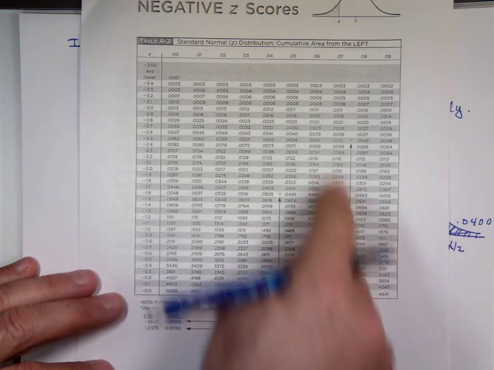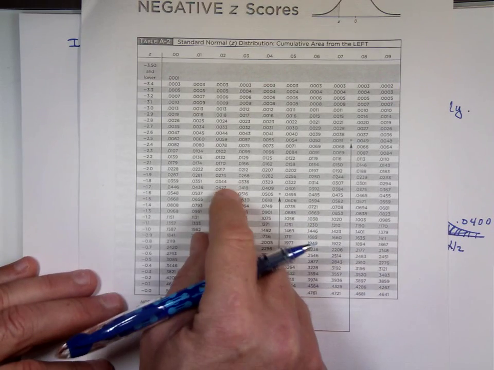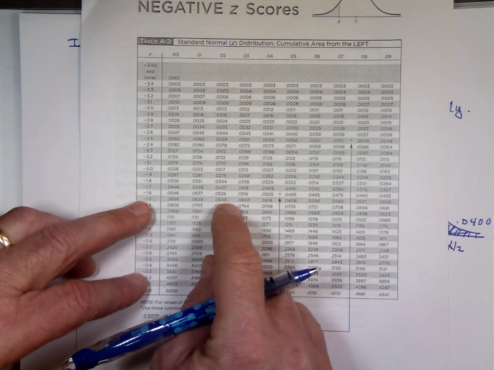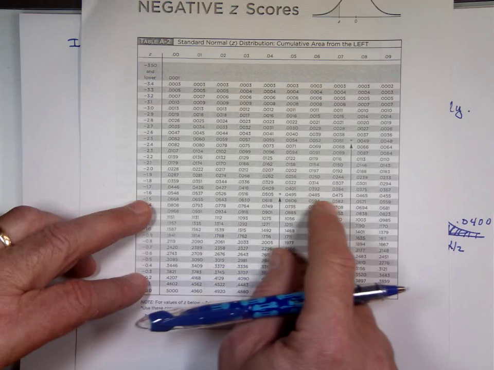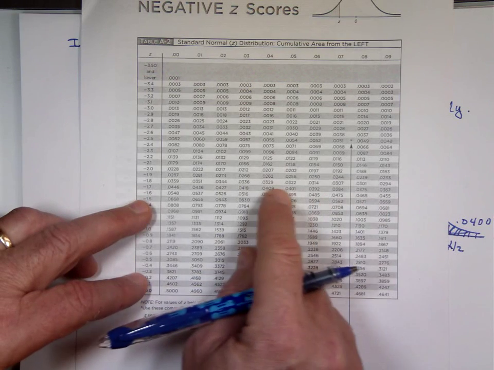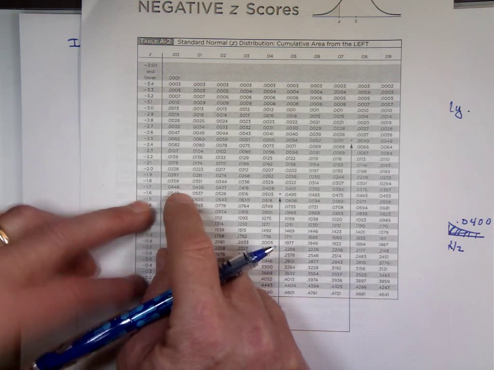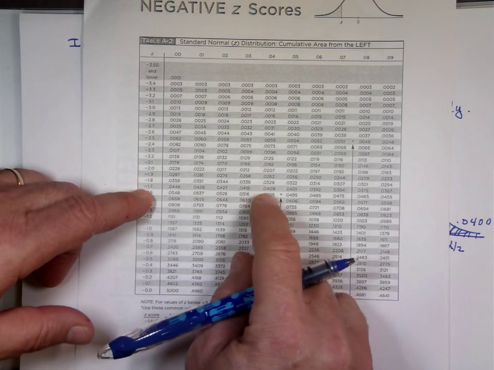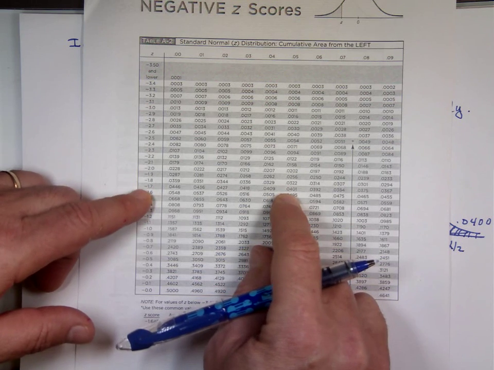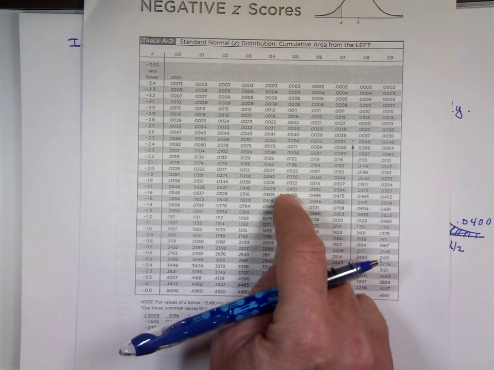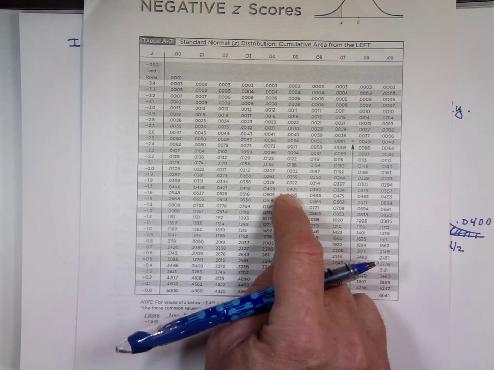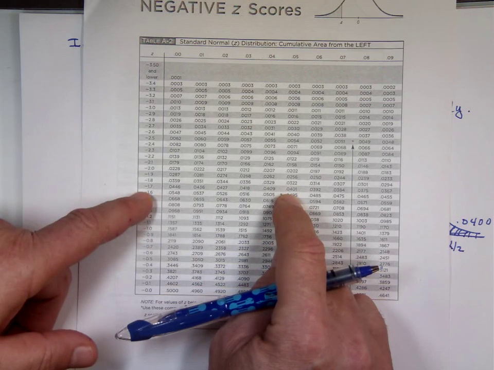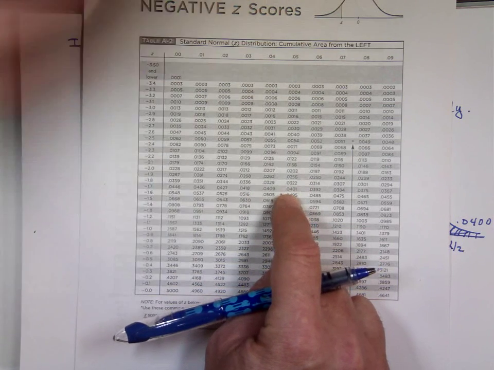You look inside that for the closest number to 0.0400. Where's that number? Would you give me 1.75? I'm just looking to see. Yeah, right there. Notice 0.0401 is the closest number to 0.0400. Do you see it? So the Z value for that is negative 1.75. Trent was right.